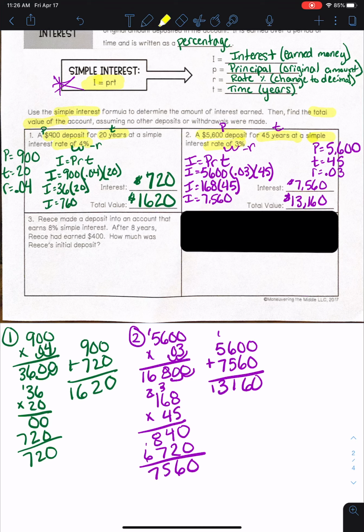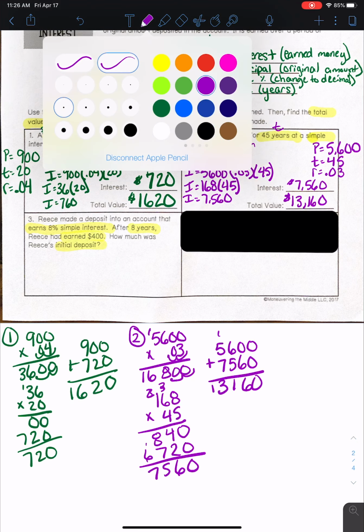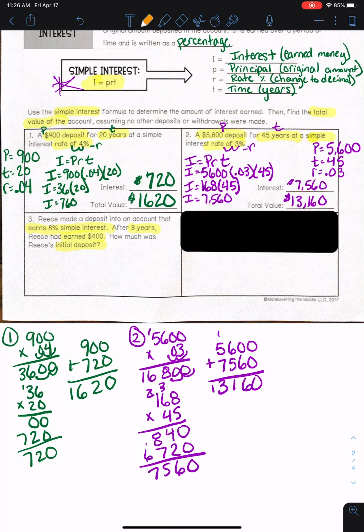Reese made a deposit into an account that earns 8% simple interest. After 8 years, Reese had earned $400. How much is the initial deposit? Okay, so this one's a little different because it's asking for the initial deposit. Initial deposit is your principal. So this time we don't know what our principal is. That's what we're looking for.